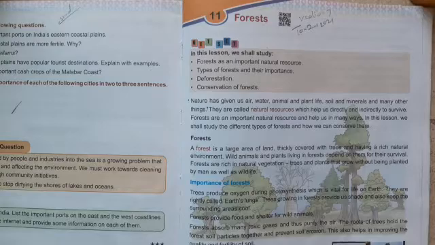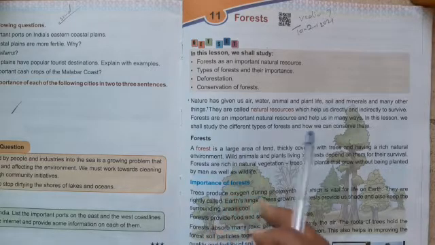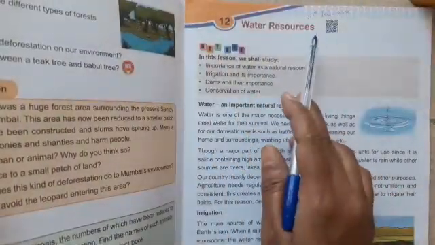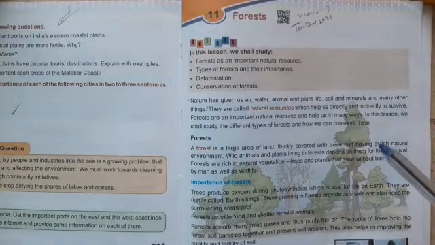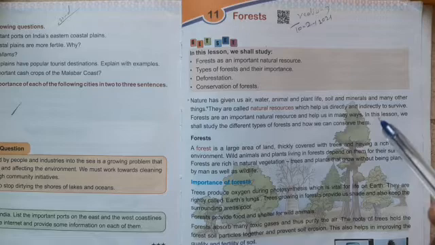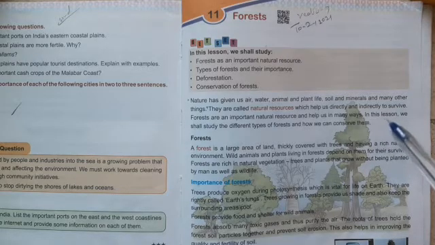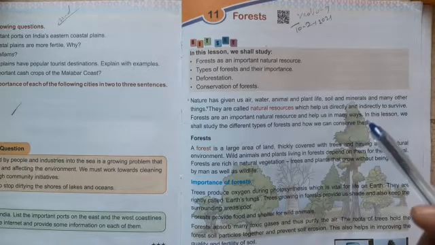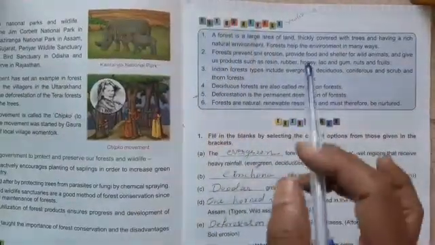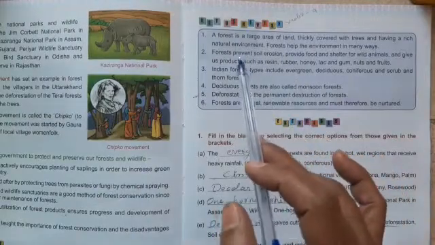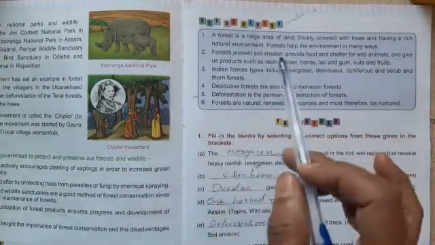Today we are going to revise the lesson Forests and Water Resources. In the forest lesson we learned about forests as an important natural resource, types of forests and their importance, deforestation, conservation of forests. All these points we learned in this lesson. So, we revise the lesson in some points.